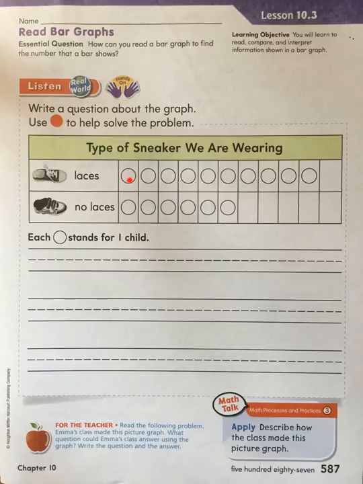So we have 1, 2, 3, 4, 5, 6, 7, 8, 9, 10 of those boxes filled in. Just like we've always done, we're going to write a 10 at the end. And then the shoes with no laces, 1, 2, 3, 4, 5, 6 of those boxes are filled in. So we're going to write a 6.